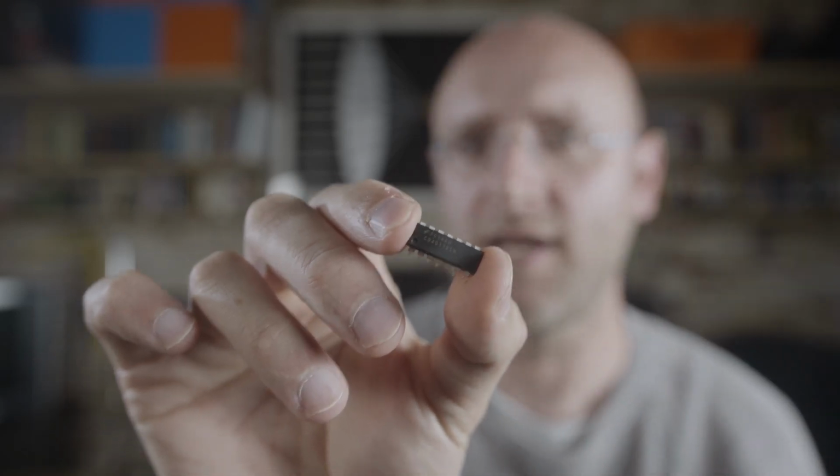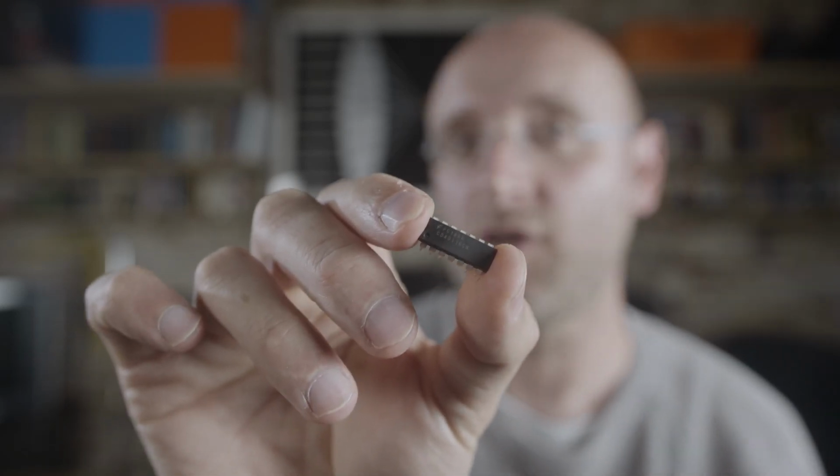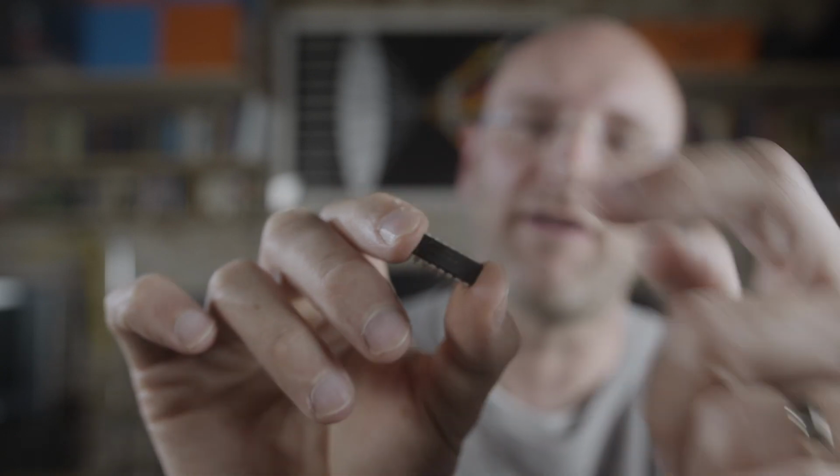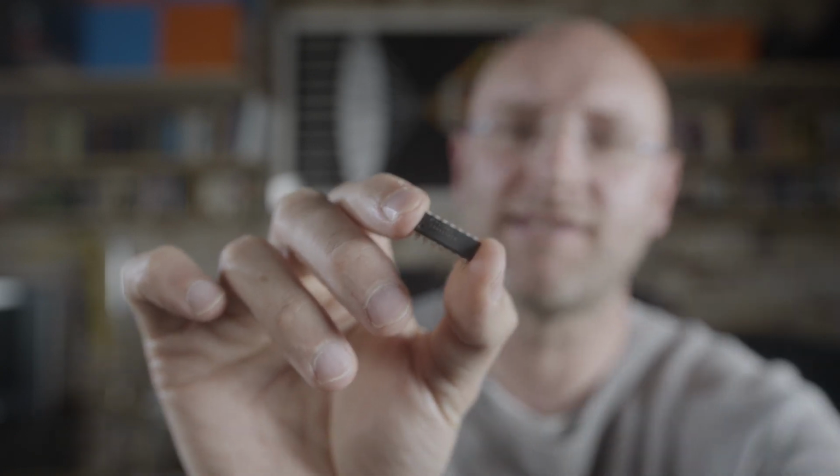This is a NAND gate, a CMOS NAND gate. Specifically, there are 4 of them in there. It is a CD4011. Again, the NAND gate is kind of cool.